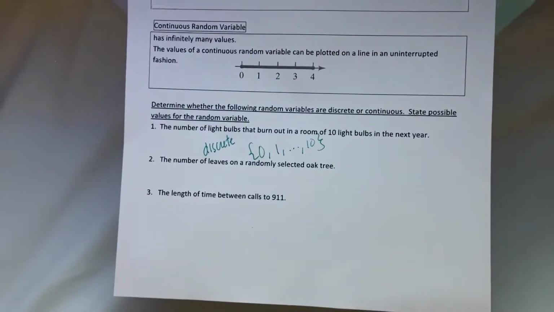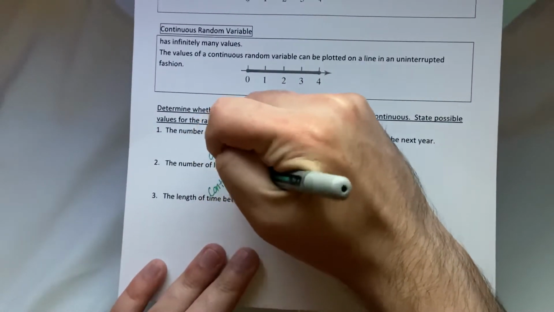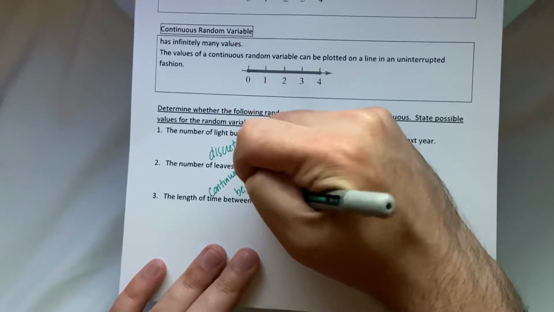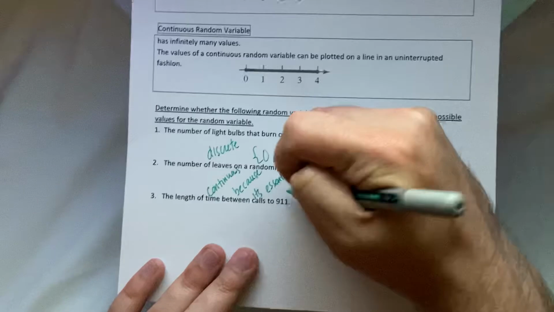The number of leaves on a randomly selected oak tree. Okay, so this is one of those things where you're like, well, you either have a leaf or you don't. But it says it's countable. Now, if you took a really big oak tree, could you ever count all the leaves it has on it? No, so I would call this continuous because it's infinite. Or nearly, it's essentially infinite, not technically.